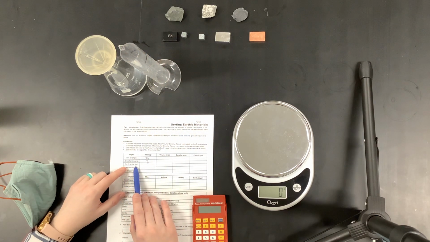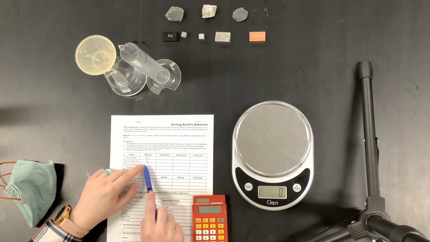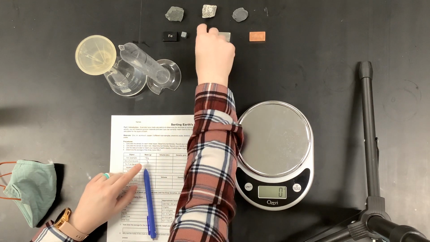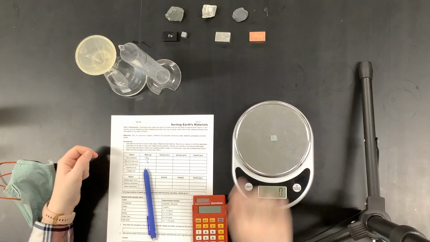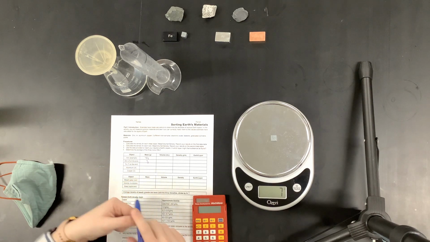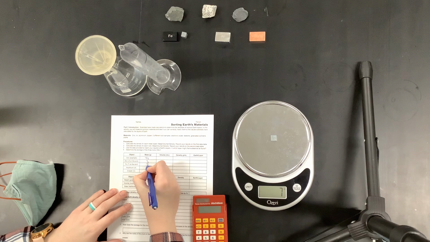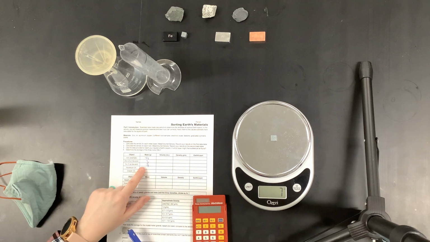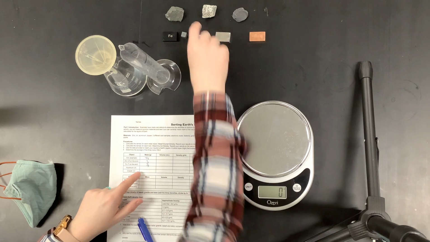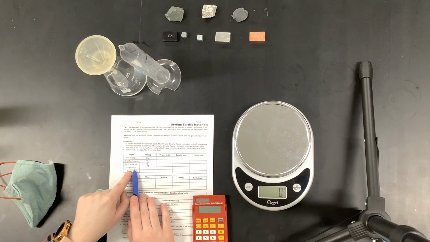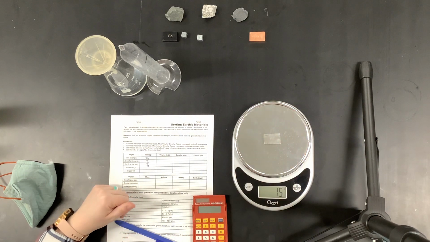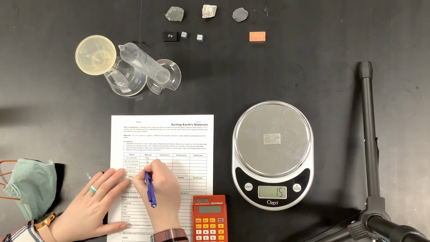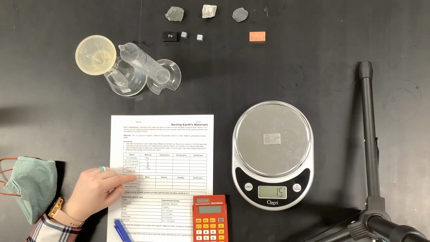Next, we are going to do tin. So, mass in grams of tin. This is tin. 0. 7 grams again. So, the tin is 7 grams. You want to take that off. Now we're going to go ahead and do aluminum. Aluminum is 15 grams. Perfect. So we've already gotten 4 of them here.